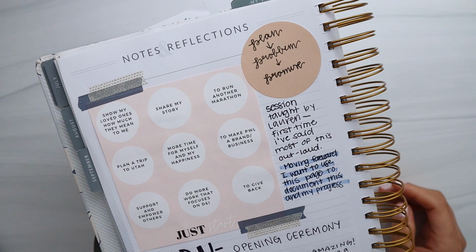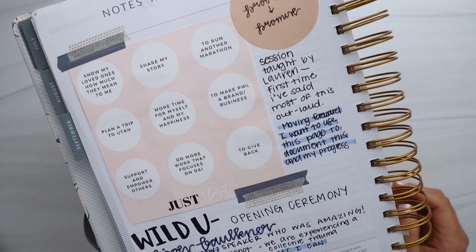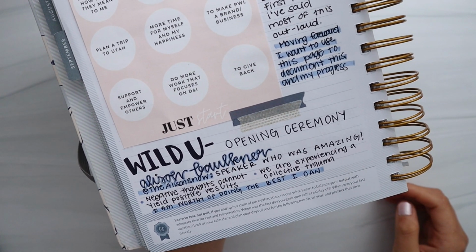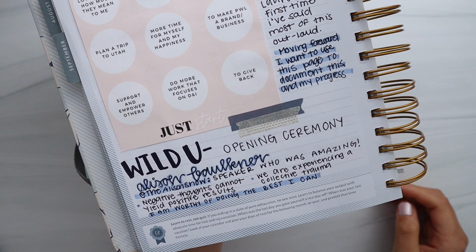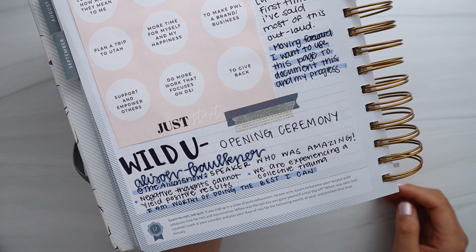And I went ahead and I added what those goals were into my planner. I wrote down some of my thoughts that I had while I was taking the session, and now it's something that I have and that I can constantly refer back to. So there's the 5 ideas that I have and that I can show you.